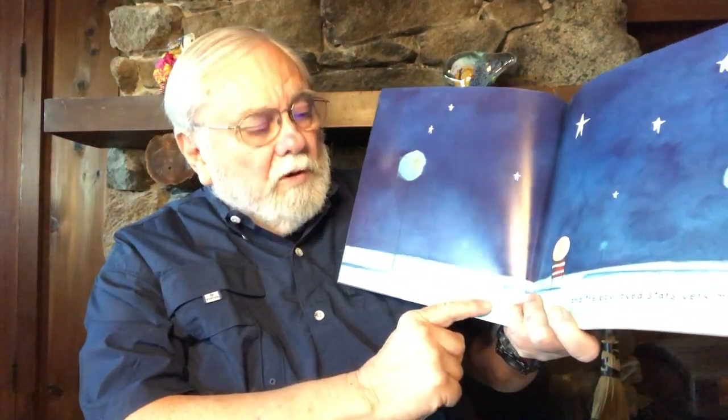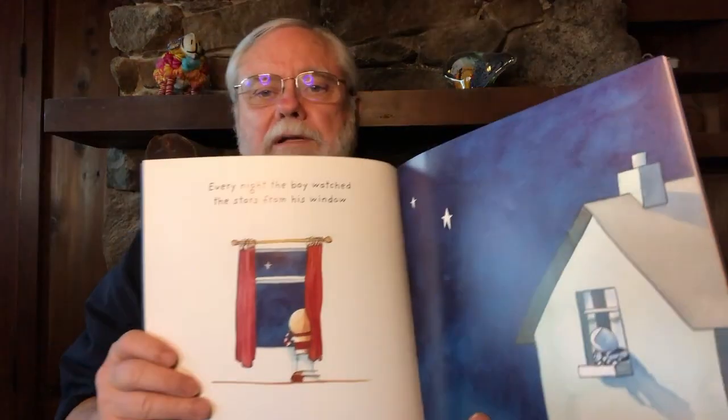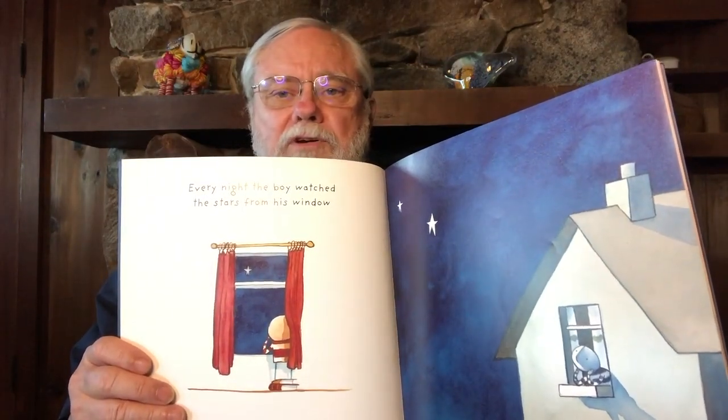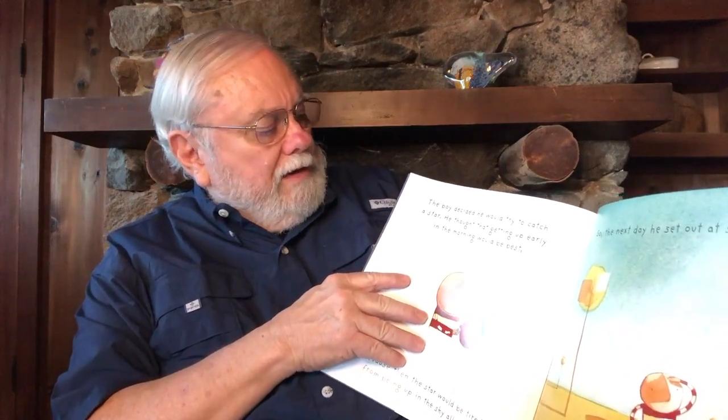Once there was a boy, and the boy loved stars very much. Every night, the boy watched the stars in his window, and here he is looking out his window at the stars. He dreamed how this star might be his friend. They would play hide and seek together. And stars like to appear in the sky and then disappear in the sky, just like in playing hide and seek. The boy decided he would try to catch a star.